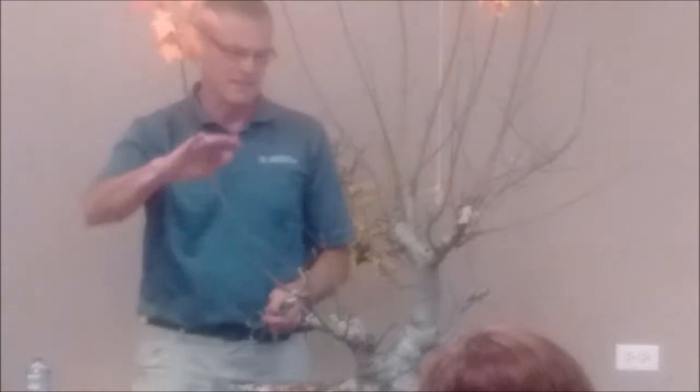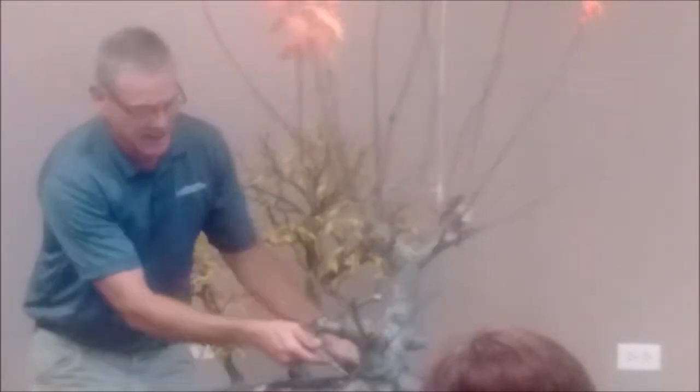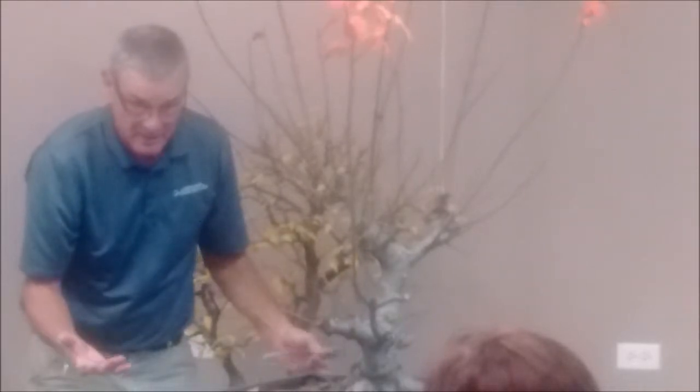So pruning at this time of year, you don't get any of that because the tree is in essence dormant. It's like processes are on hold for the time being, largely, not entirely. Many times, these maples, especially these that I have in development, I repot them at this time of year too. And then they go through the winter and they freeze and thaw multiple times.